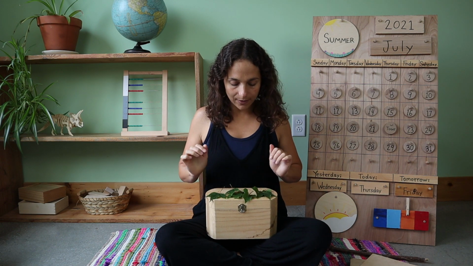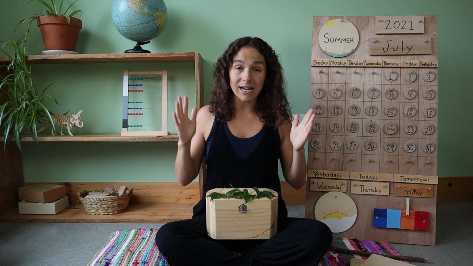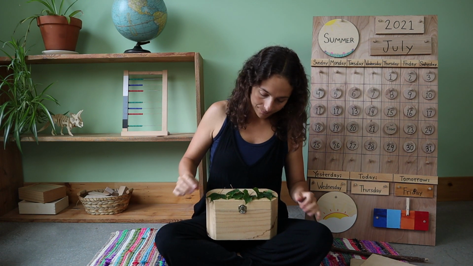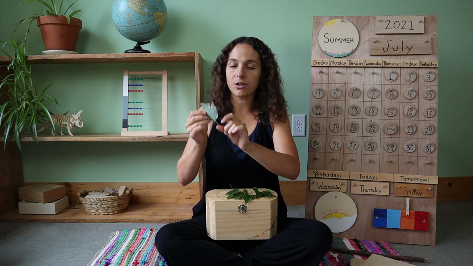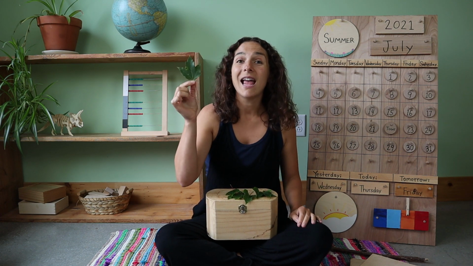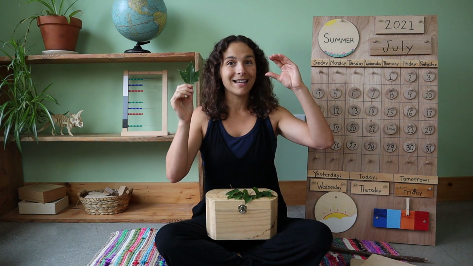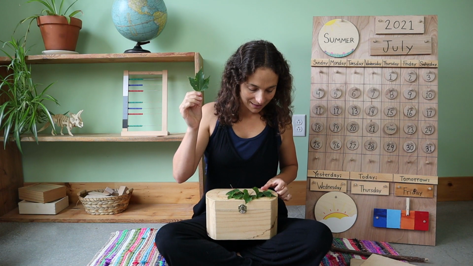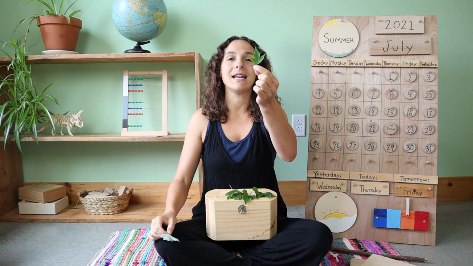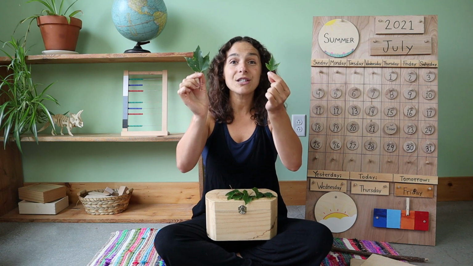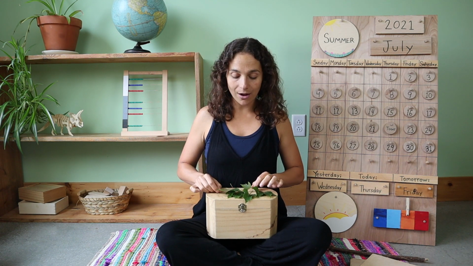Now, from all of these leaves that were on the branch, I noticed that some of them are larger than the others. Let's try to find the largest leaf. It looks like the largest leaf is right here. And now I want to find the opposite of the largest. So the opposite of the largest would be the smallest. And the smallest leaf is right here. The largest and the smallest. Altogether, we counted that there were 8 leaves on the branch.